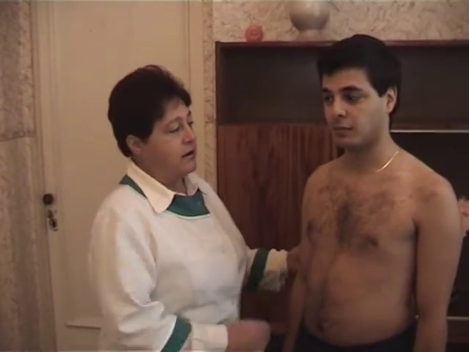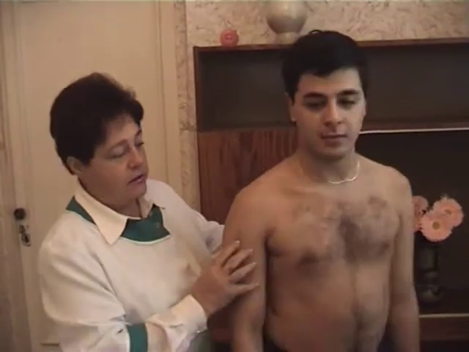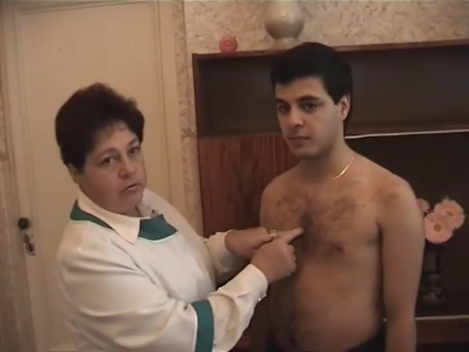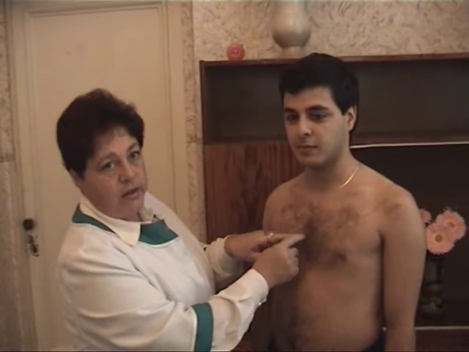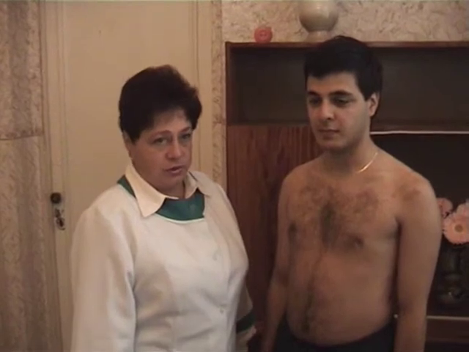Then we measure the circumference of the chest. The circumference is measured with a flexible tape in centimeters. The tape is wound below the scapula, coming to the front above the breast. The circumference is determined normally, during deep inspiration, and during deep expiration.